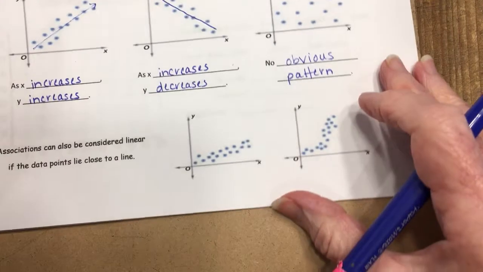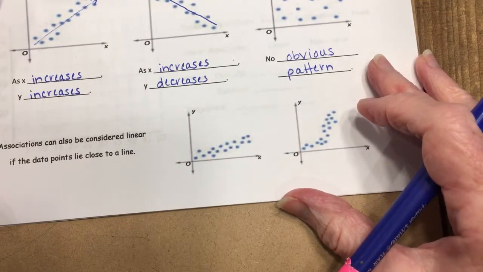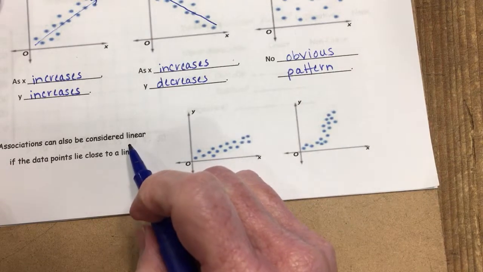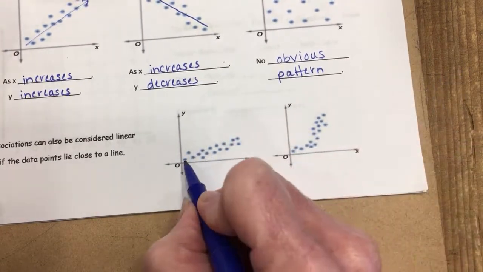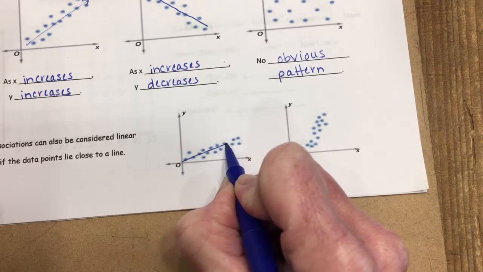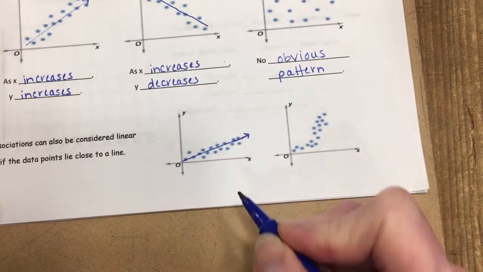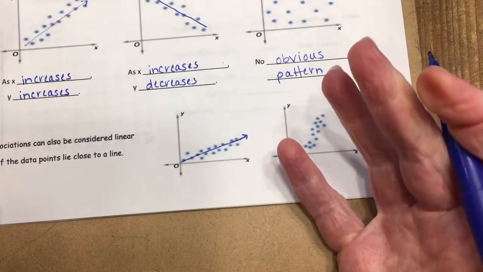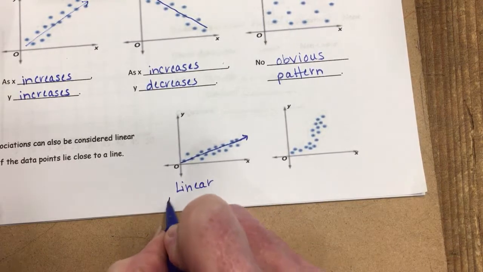Okay, another type of association is a linear association. So associations can also be considered linear if the data points lie close to a line. All right, so if you are able to see a line that goes through those points, okay, they're not all on the line, but they're all pretty close to that line, then this would be known as a linear association.